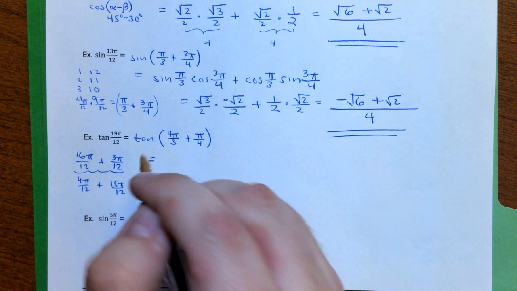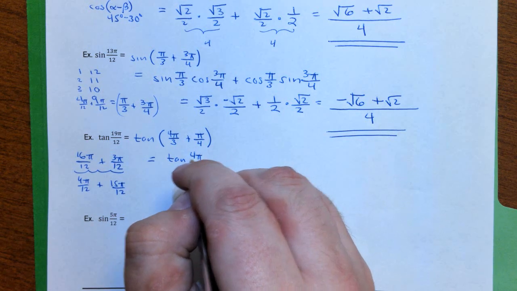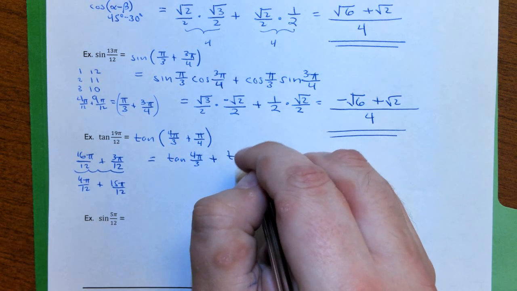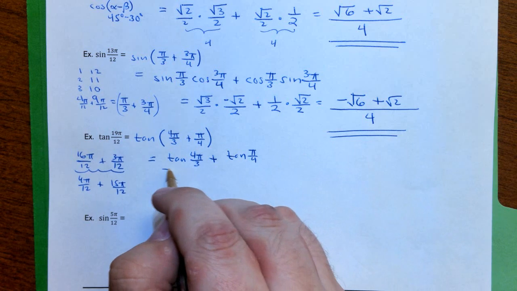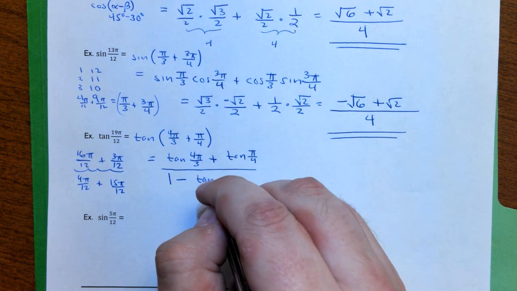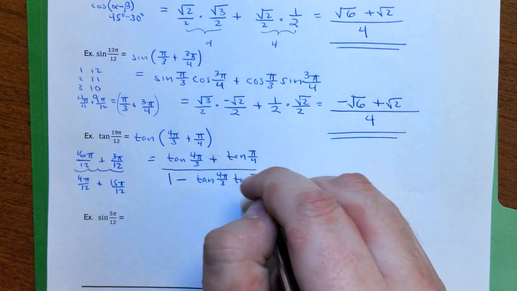Now my tangent formula is a little bit more complicated. There's a little more going on here. So I will have the tangent of 4 pi over 3 plus the tangent of pi over 4, over 1 minus, and I want the product of those two tangents. So the tangent of 4 pi over 3 times the tangent of pi over 4.